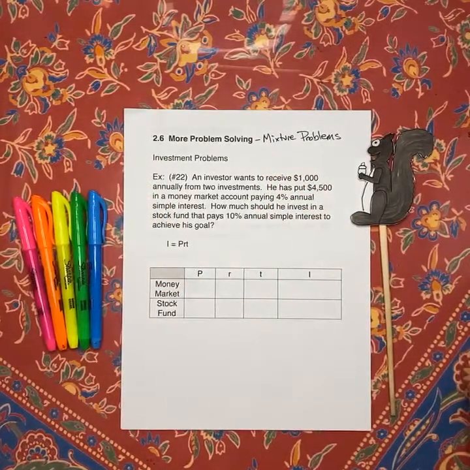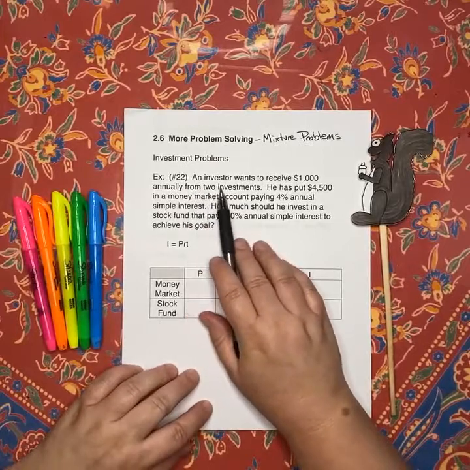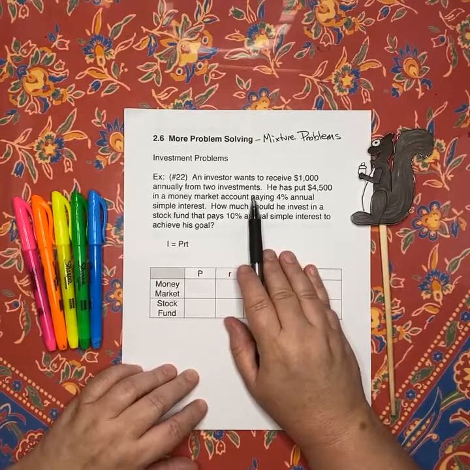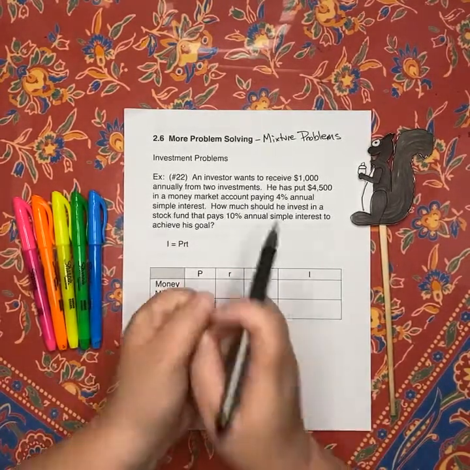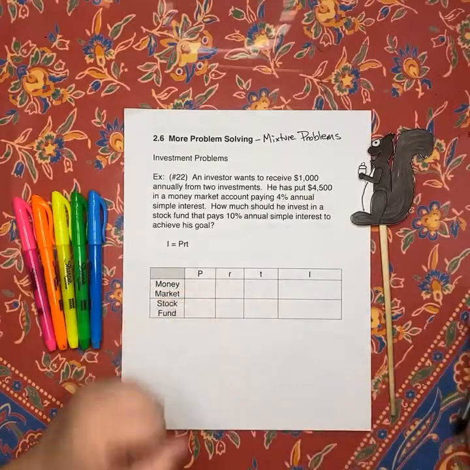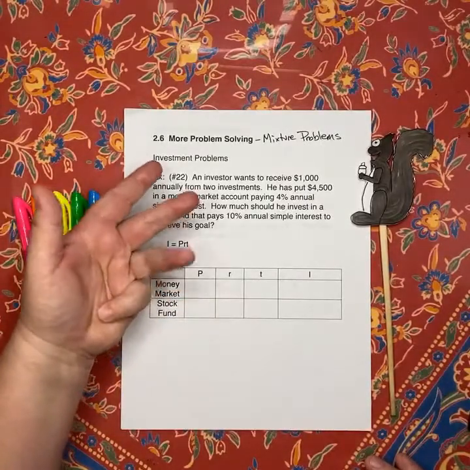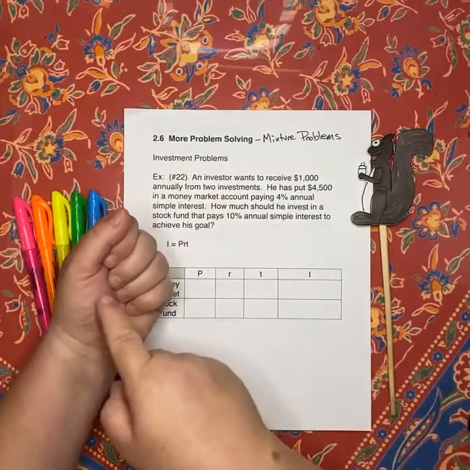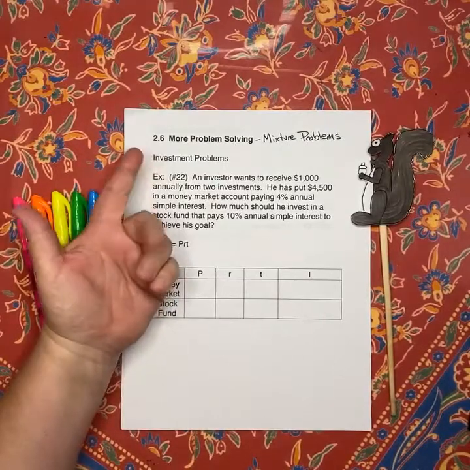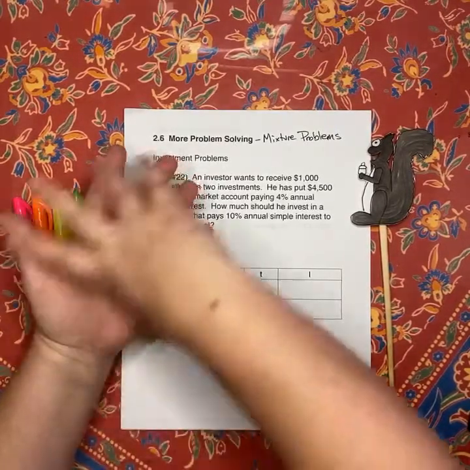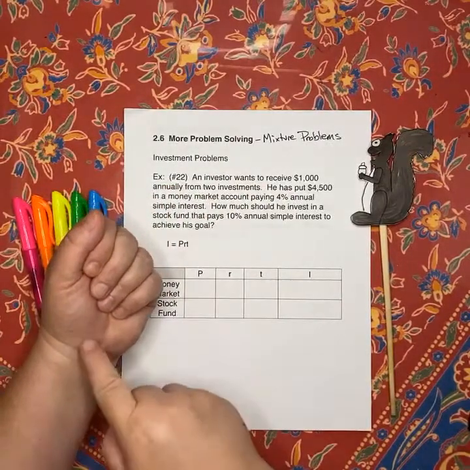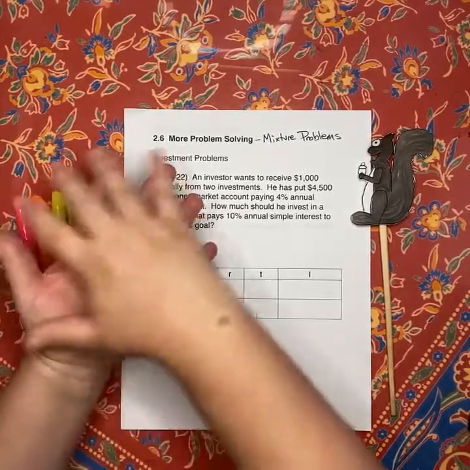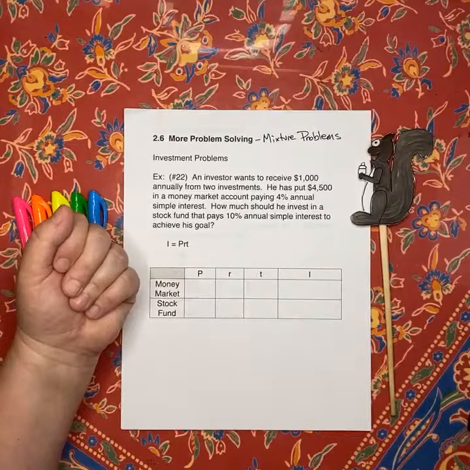This is an investment problem. It is about an investor who wants to receive $1,000 annually from two investments. Basically, he wants to put money in the bank and then earn interest. The money in the bank will slowly earn interest, and then he's going to come and grab the interest but leave the original money in the bank. Every year the interest grows and he grabs the interest, and the original amount, called the principal, will still be in the bank. So every year it grows interest, every year he takes the interest and leaves the principal.